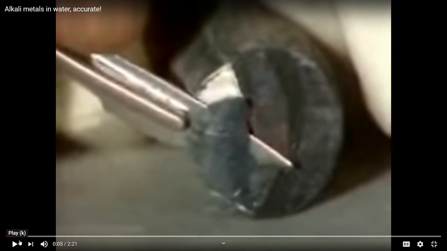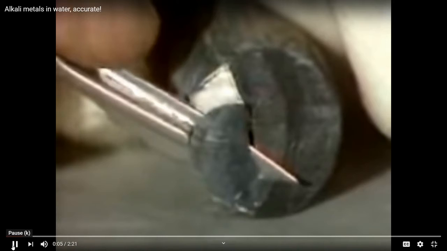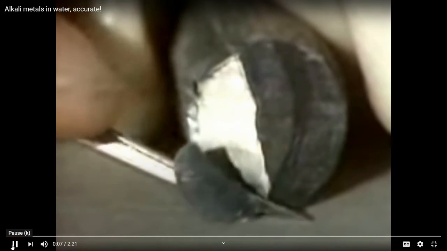So let me show that again. He's cutting it with a knife. This is lithium.